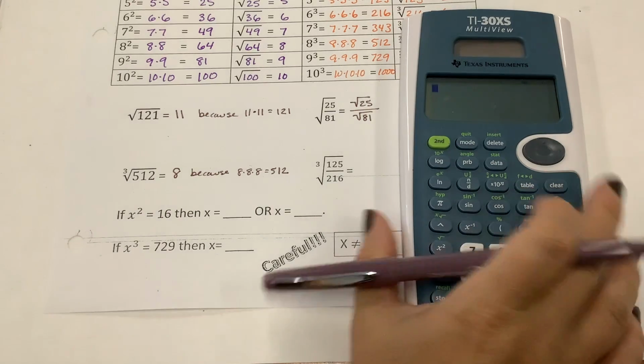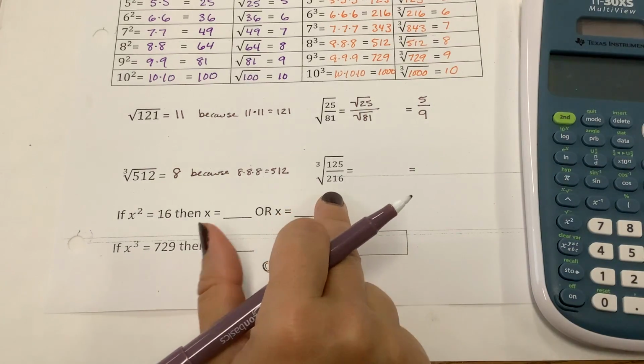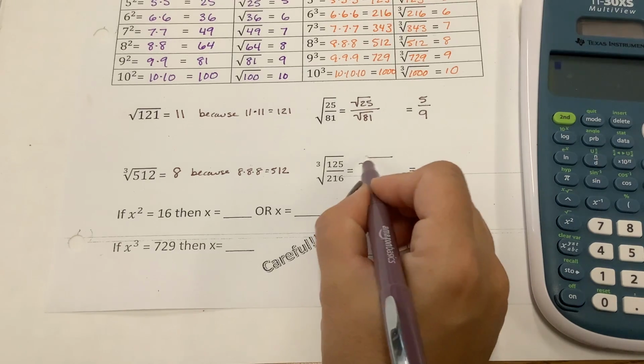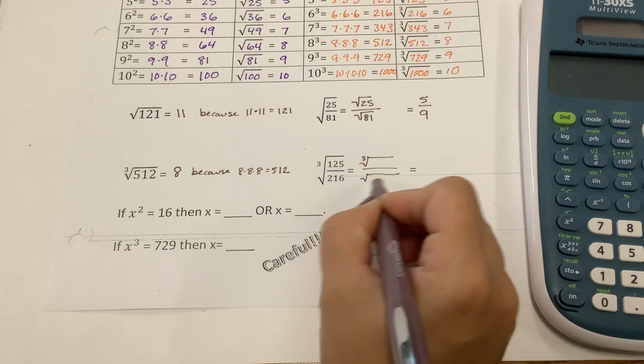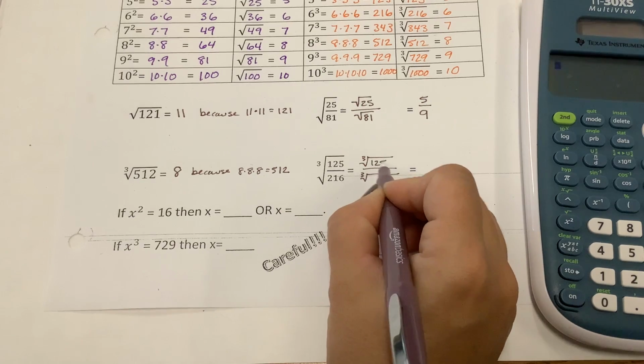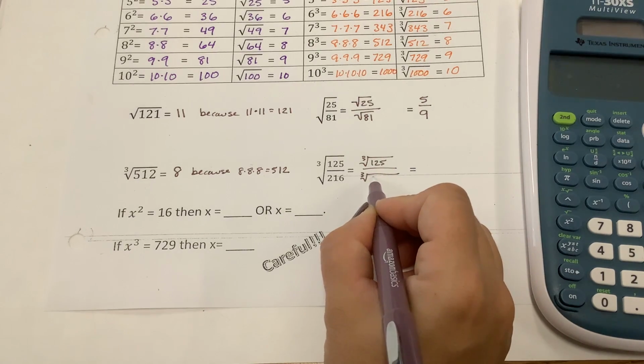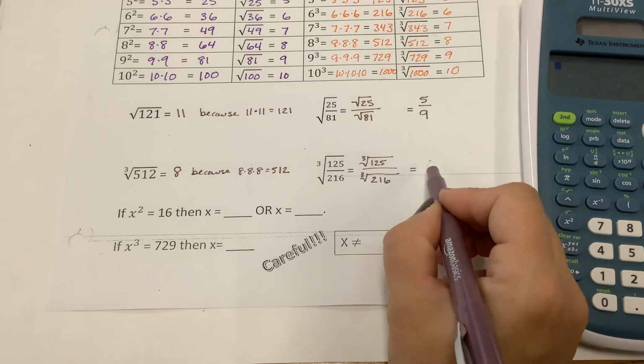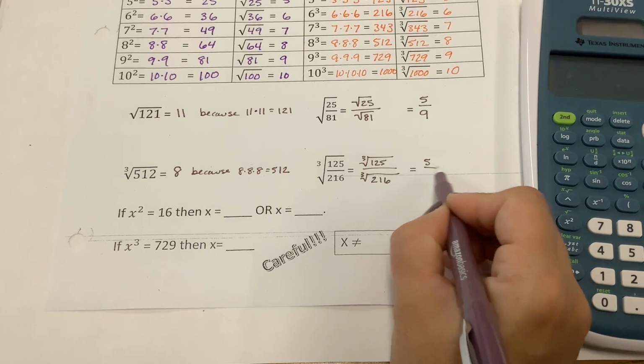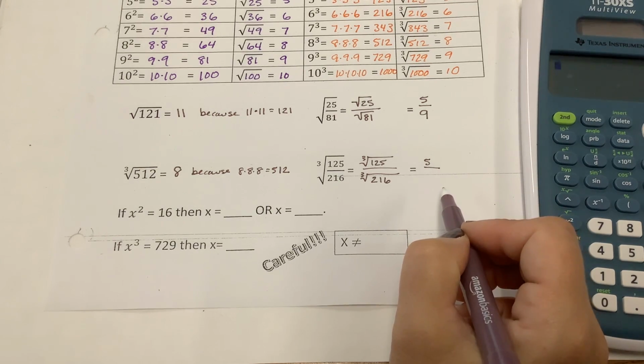Okay, so now let's do the cube root of this fraction. Remember, we can split it separately, but do we have to if we're using our calculator? So what is the cube root of 125 over the cube root of 216? 5 over.